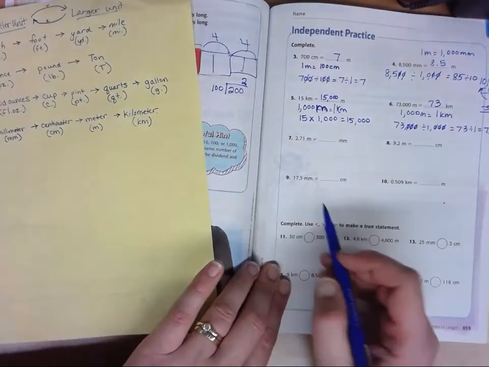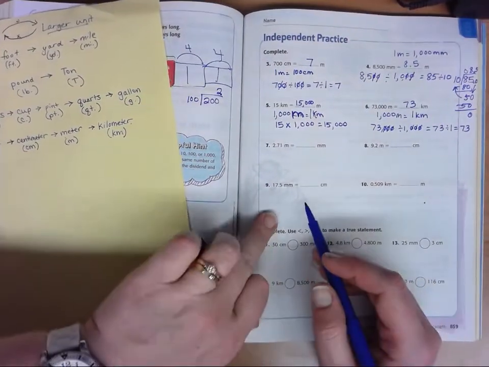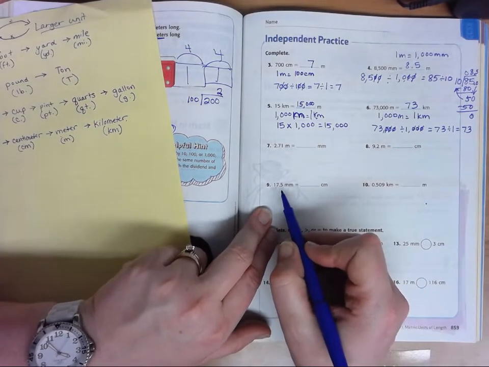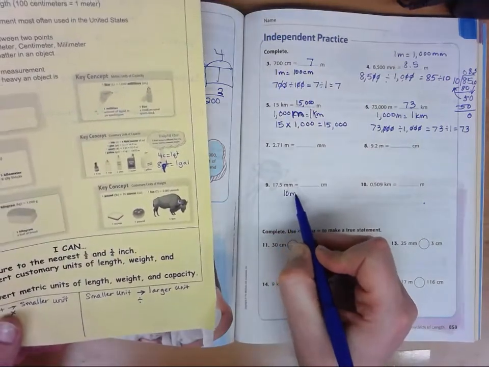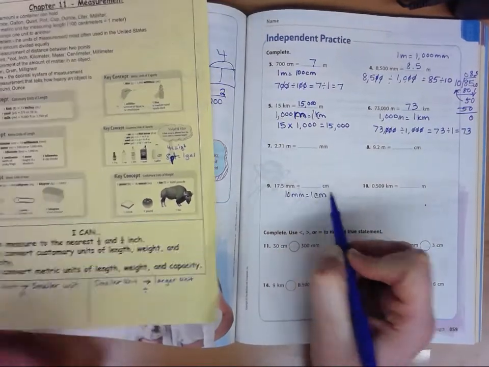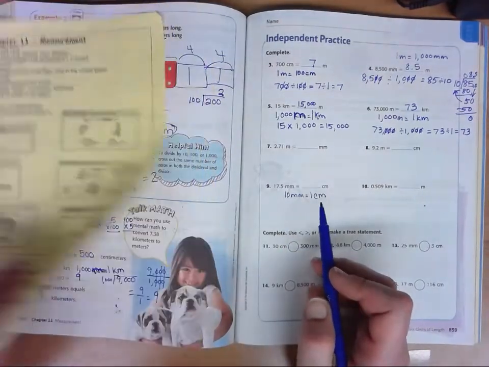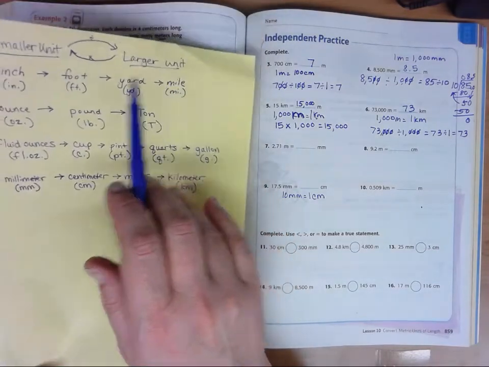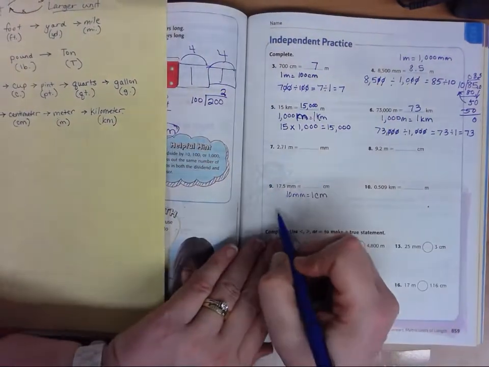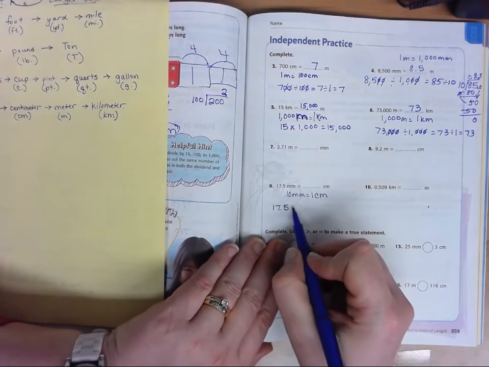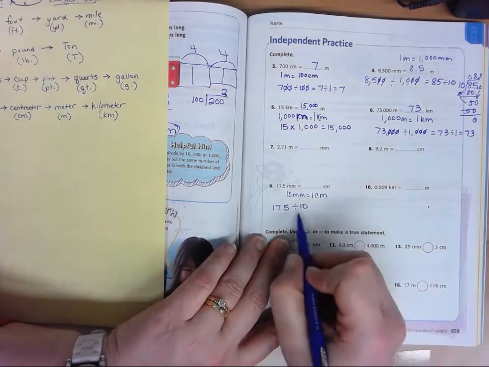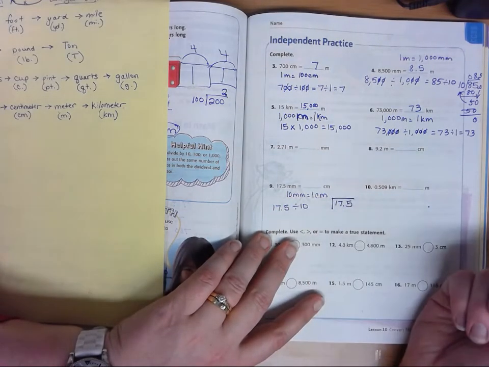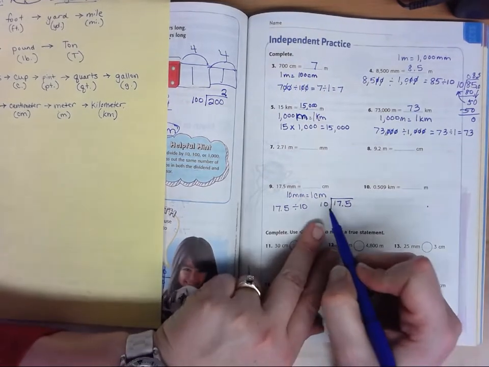Okay. Let's take a look at some of them on the bottom here. Maybe we should go millimeters to centimeters here. Let's look at number 9. Millimeters to centimeters. There are 10 millimeters in 1 centimeter. If I'm going from small to large, I'm going to divide. So I have 17 5/10 to start, and I'm going to divide that by 10. Now, there's no zeros to cancel, so let's do some division.